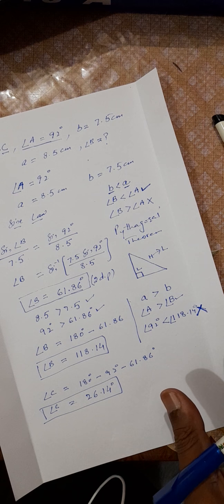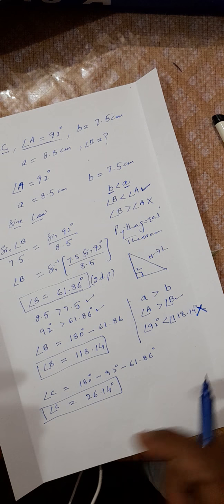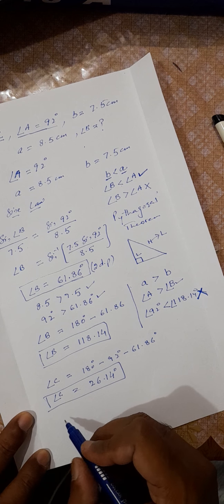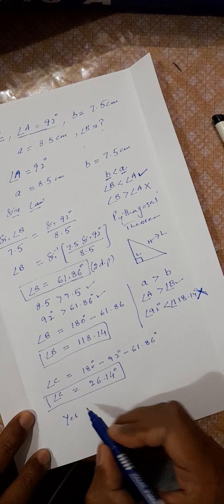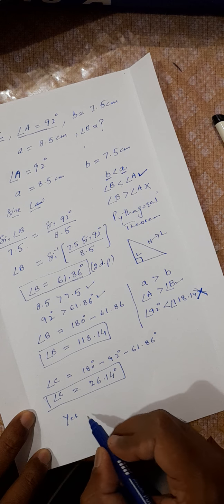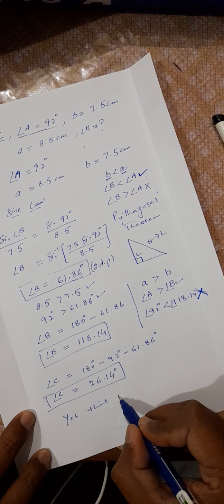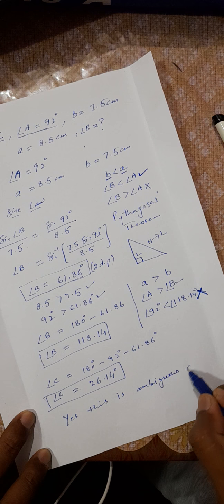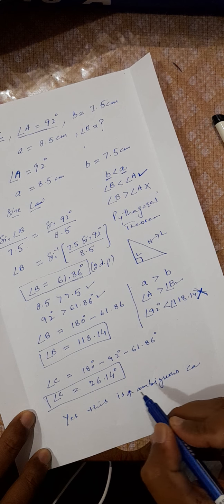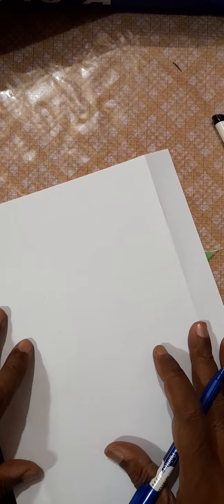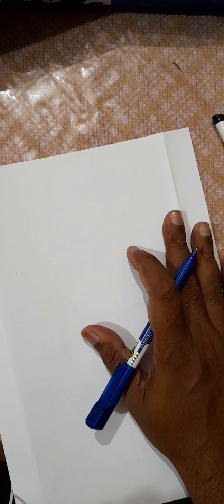Now let's do another example for ambiguous case, because this is, yes, triangle is possible, yes, triangle is possible, but the case is ambiguous. Oh, not ambiguous, sorry, this is not an ambiguous case. Now let's do another example.